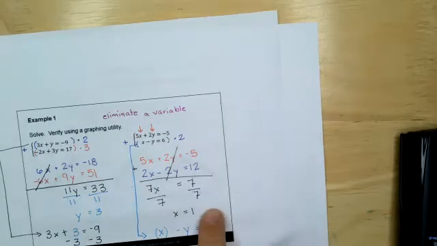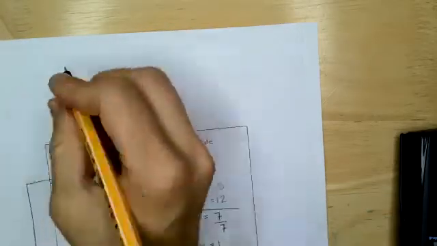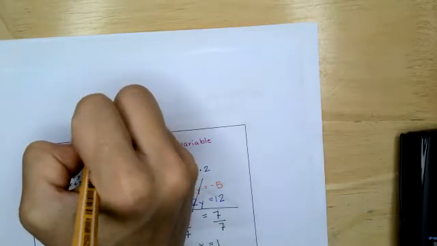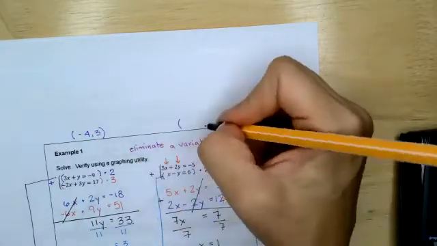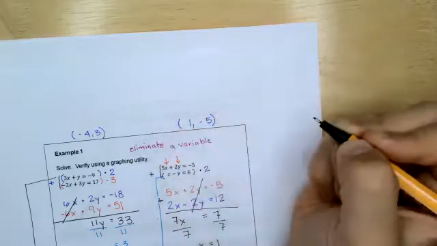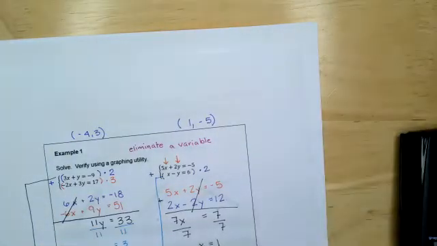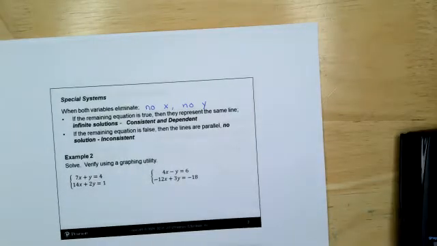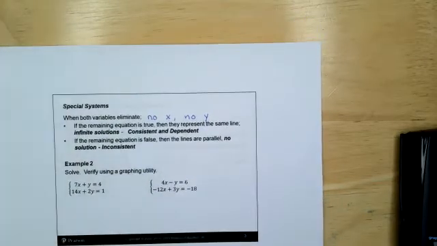for these two examples, we had a point for each of them, right? The answer to this ended up being the point (-4, 3). The answer to this ended up being the point (1, -5), right? One solution for each system. But in special systems, when you try to eliminate, you will not be able to eliminate them cleanly, okay? You've knocked them both out.